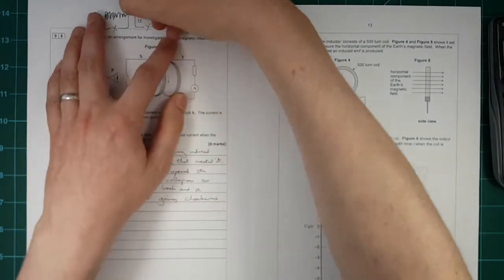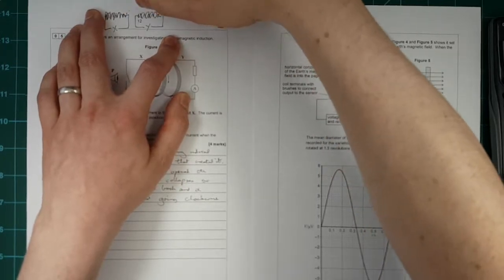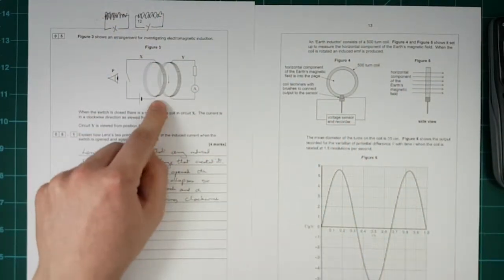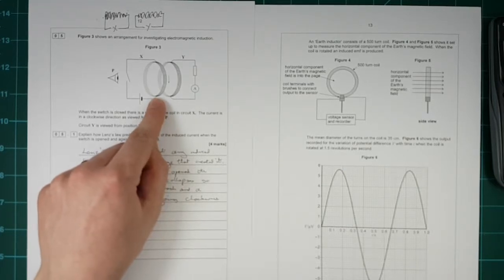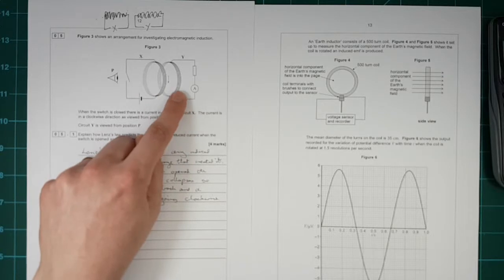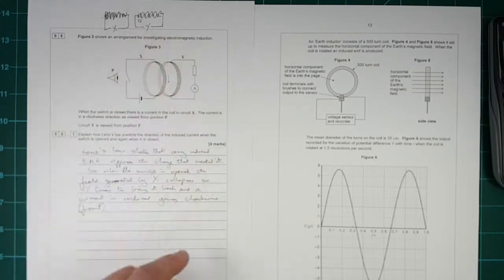Okay, now we need to start again. Once everything's settled down, no current is flowing in this coil here. There's no change again, so therefore there will be no induced current in this one here. So it's like having nothing and nothing.